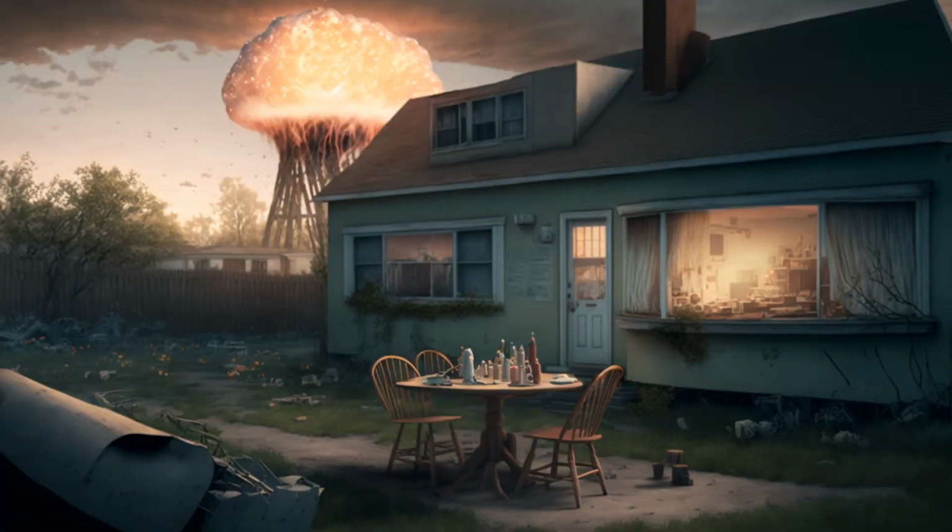So now you know everything there is to know about aspect ratio in Midjourney. Whether you're trying to create a replica of your childhood school photos, or your own backyard after a nuclear apocalypse, you're only one prompt away from bringing it to life.